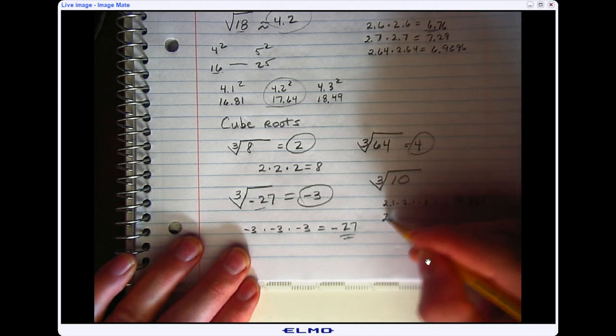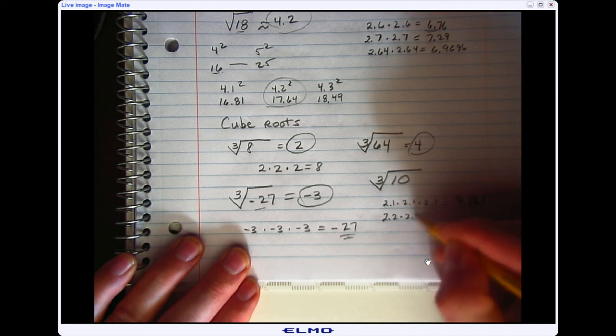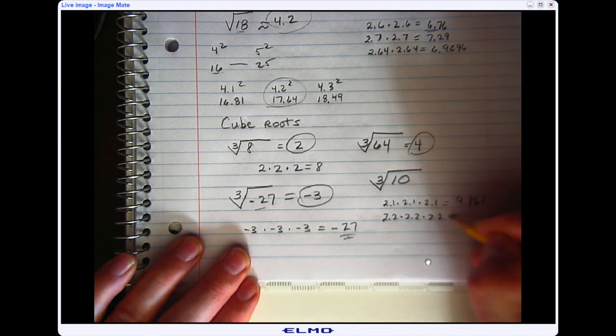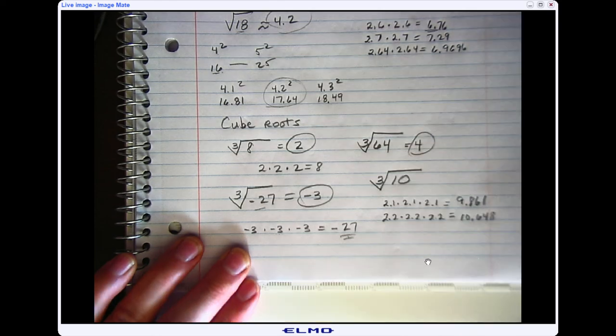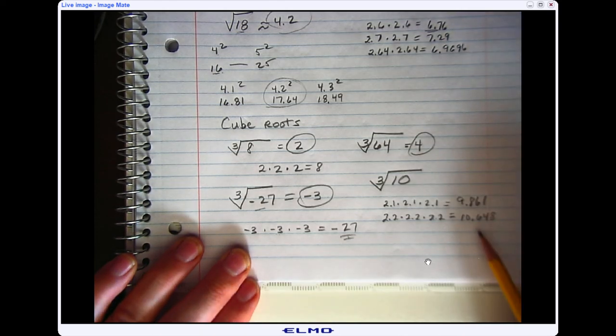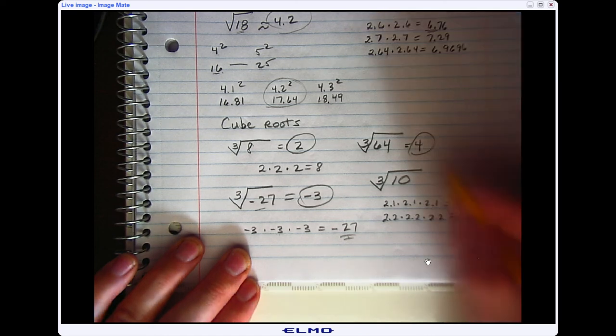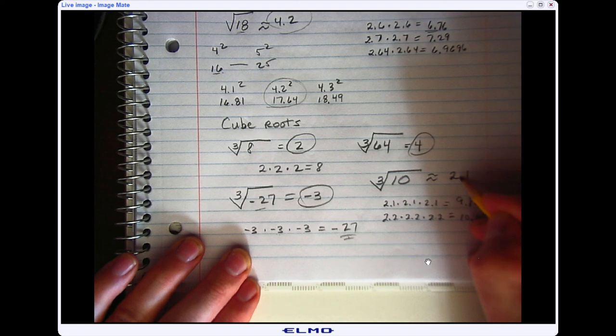If I did 2.2 times 2.2 times 2.2, I would get 10.648. Now, this one is 0.648 above 10, and this one's only about 0.139 away. So this one's actually closer. So I would say, rounding to the nearest tenth place, it's probably close to 2.1.